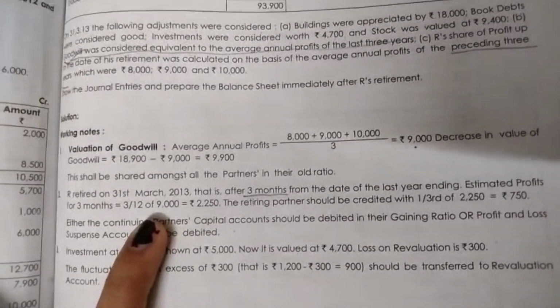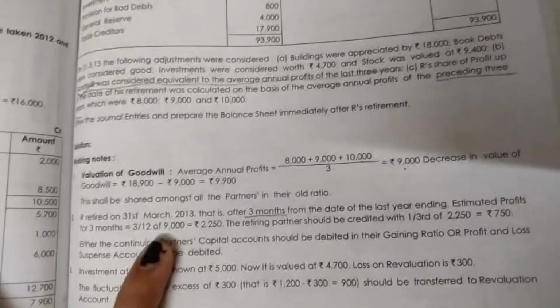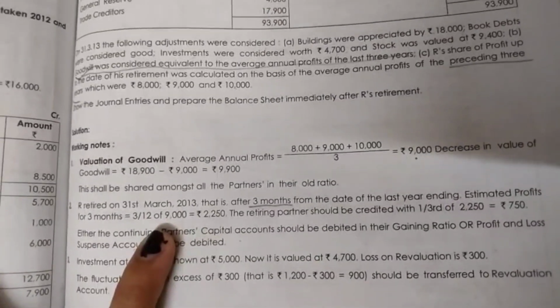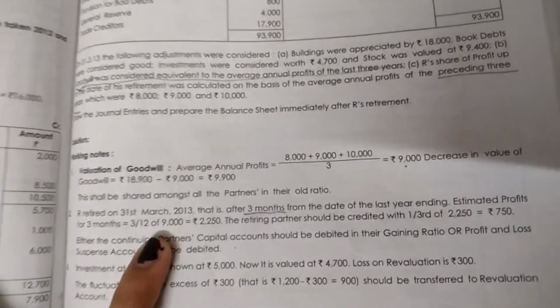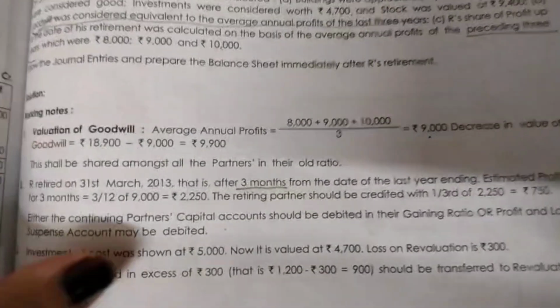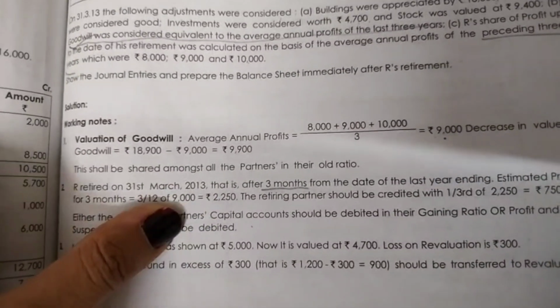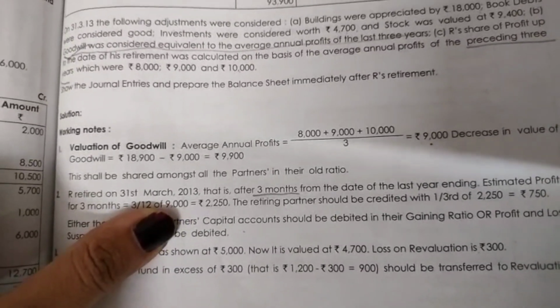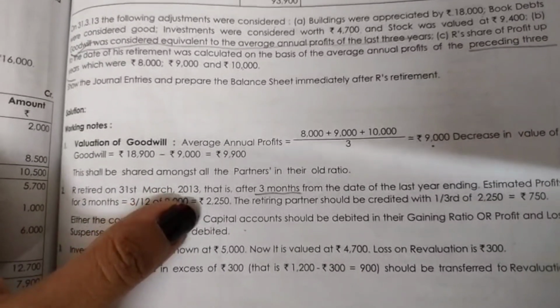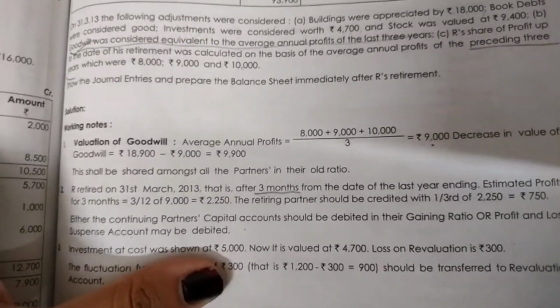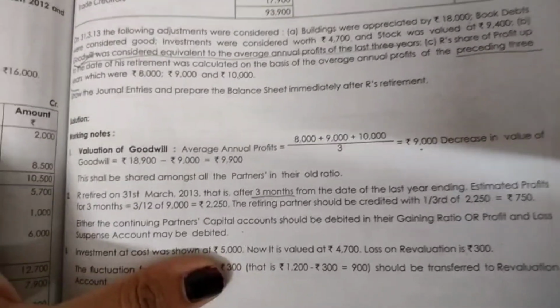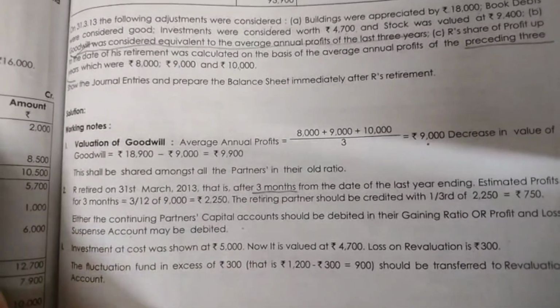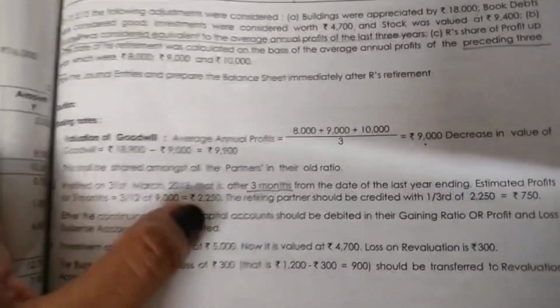In order to apportion that profit amount to R, we are just taking the average annual profits of the last 3 years. Then we only want 3 months' profit. Annual means 12 months, so this 9,000 is for 12 months. So 9,000 divided by 12, into, for how many months do I need this profit? 3 months, right? So 9,000 divided by 12 into 3, you will get 2,250.